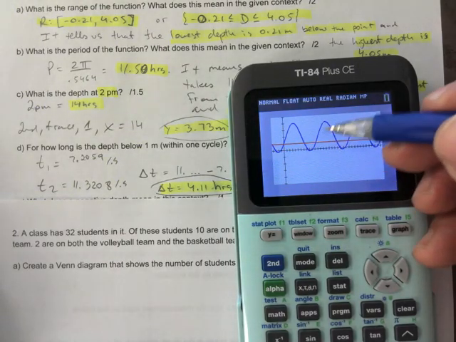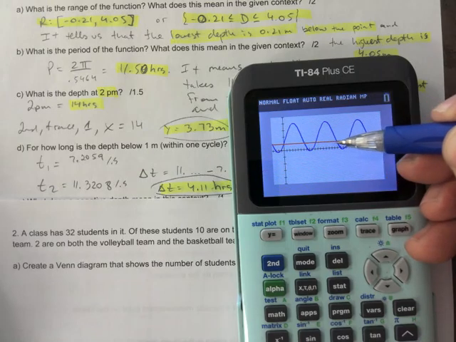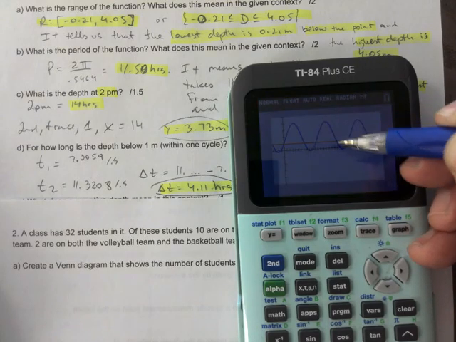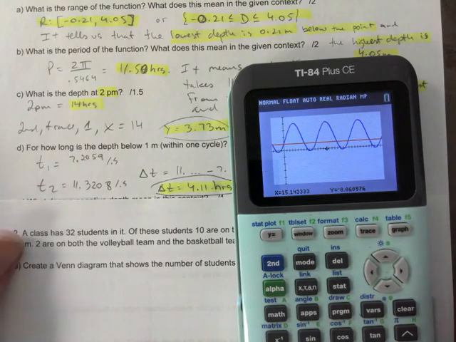If you wanted to find above, you subtract this and this, for instance. What happens between that time and this time? Well, the curve is above it. So that's another way of looking at it. Okay.